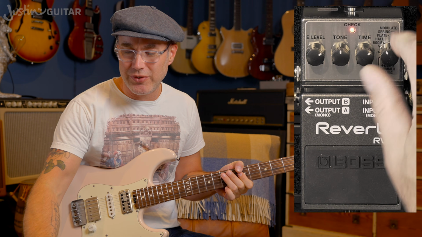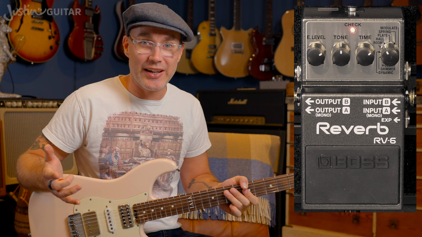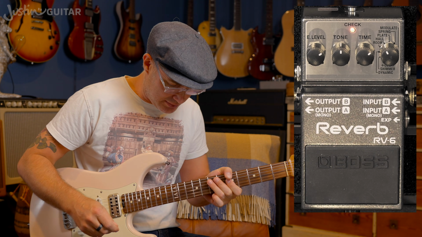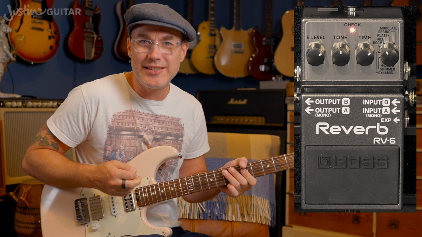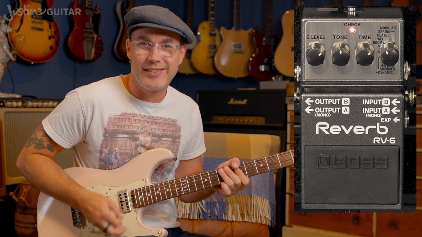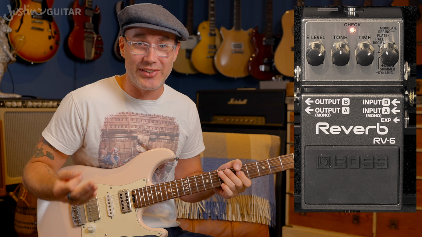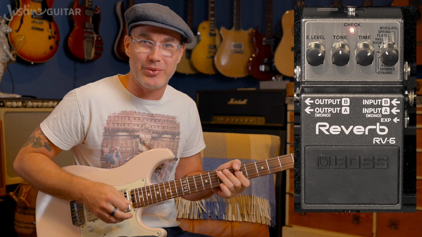Now, if any of you have done a gig in a school hall or something like that at sound check and there's no one in there, that's what it sounds like. That's why it's called a hall reverb, because it sounds like one of those wood panelled floors with loads of echo.